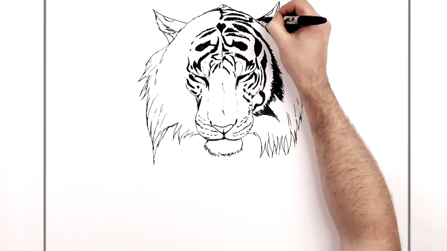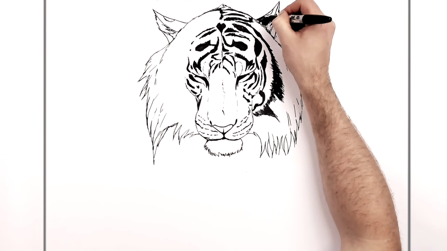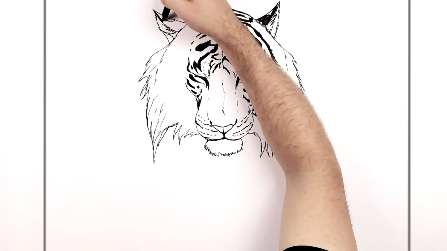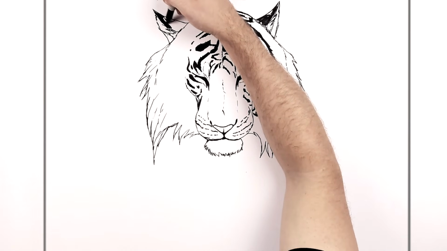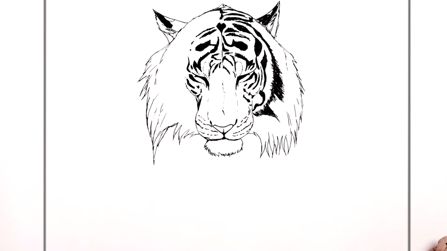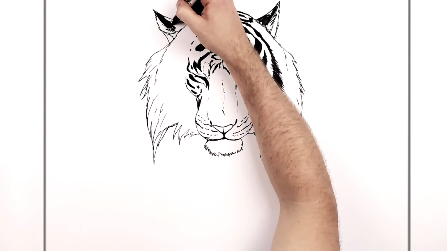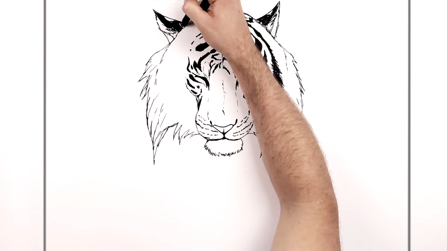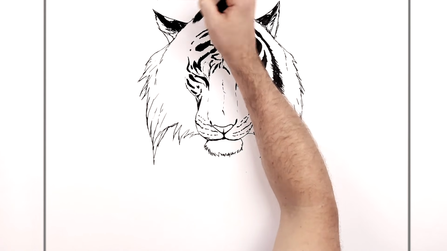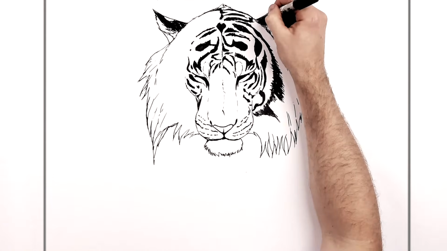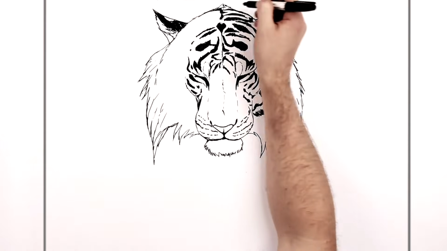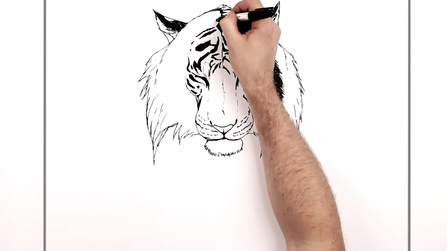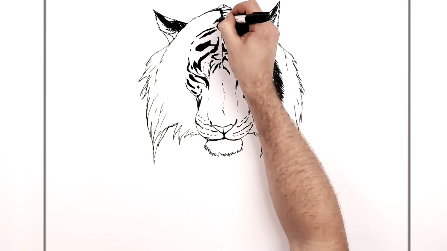This is black, and this part of his ear is all black as well. Alright, so that's what we've got so far. This is definitely the most time-consuming part of drawing a tiger, no doubt about it. So, another one.